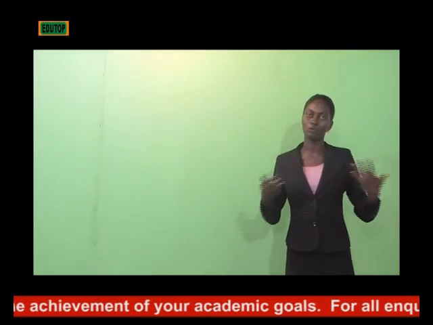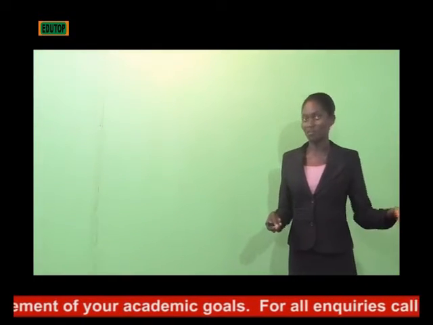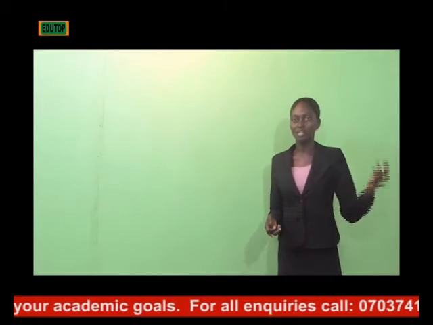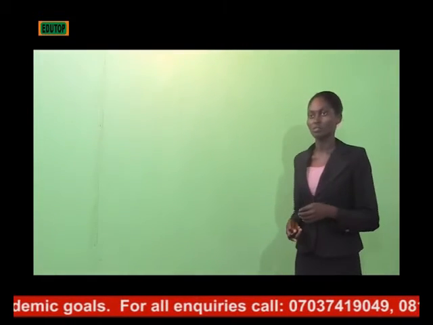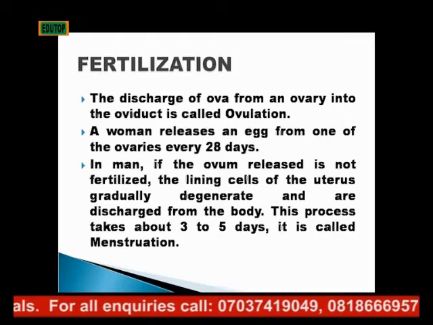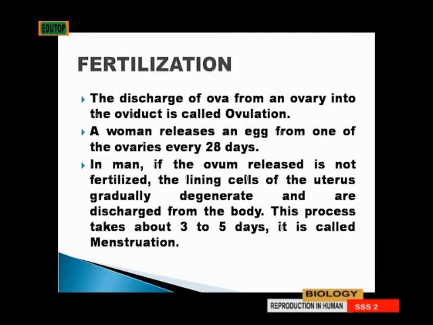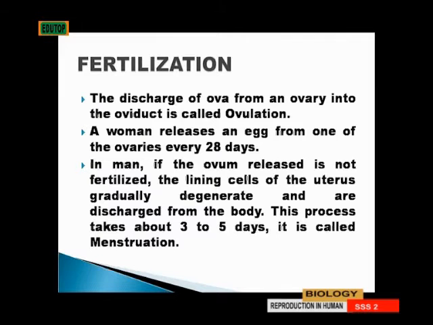The other ones that are produced from 2 different eggs and 2 different sperm, we call them fraternal, non-identical, or dizygotic twins. The discharge of the ova from an ovary into the oviduct is called ovulation. And I said the other time that on a monthly basis, or every 28 days, an ovum, that is an egg, is released in the ovary, and that is called ovulation.